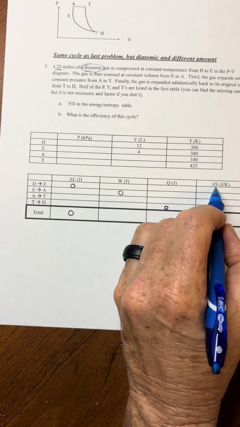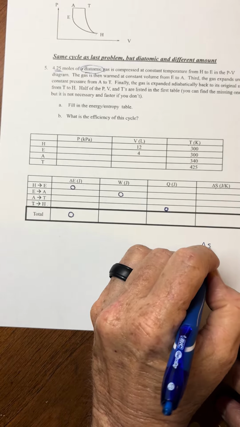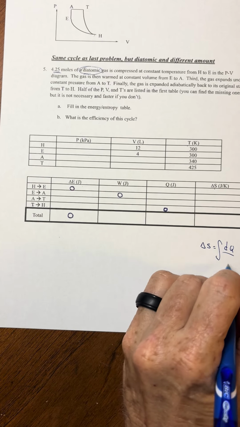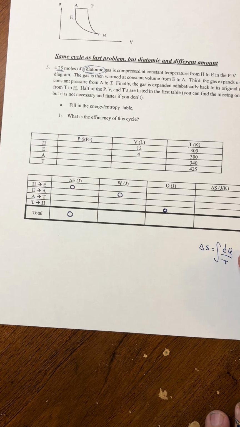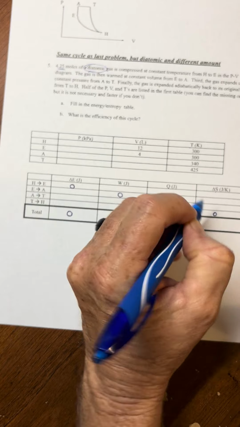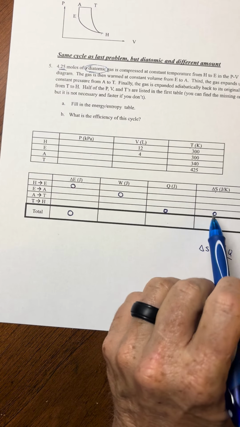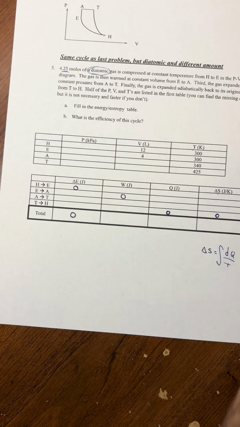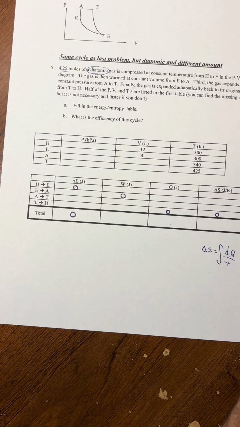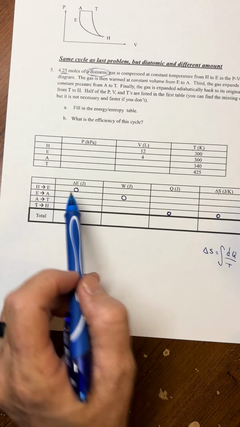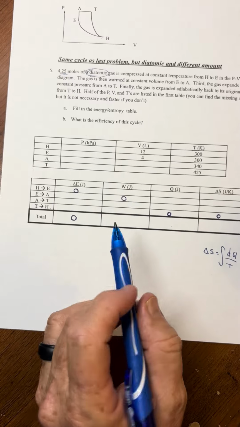Now, the entropy, as we did in an earlier problem, is summing up all the microscopic amounts of energy divided by the temperature. And in the case of the adiabatic process, you don't have any exchange in thermal energy, so the entropy there should be 0. And for that matter, entropy is also another one of our state functions. So these two are state functions, these are not state functions.